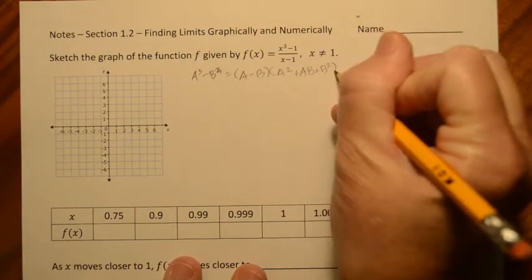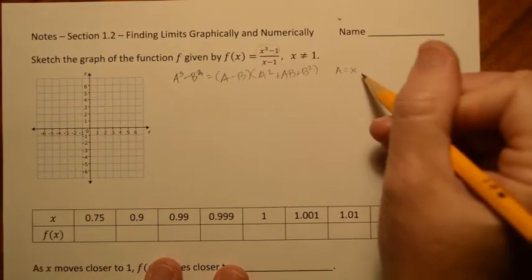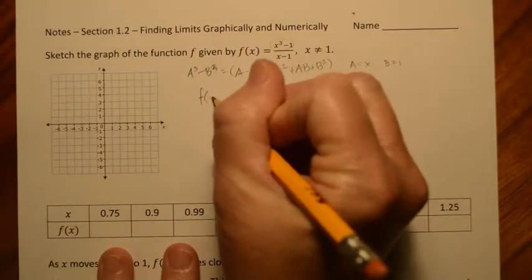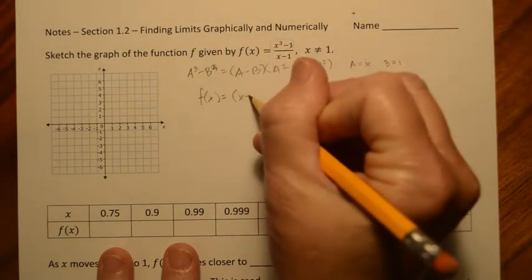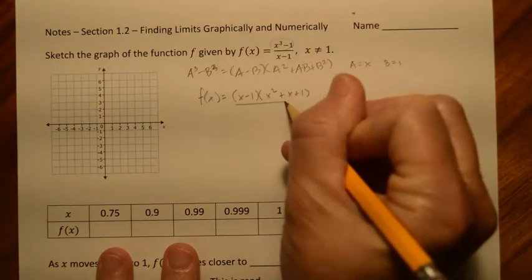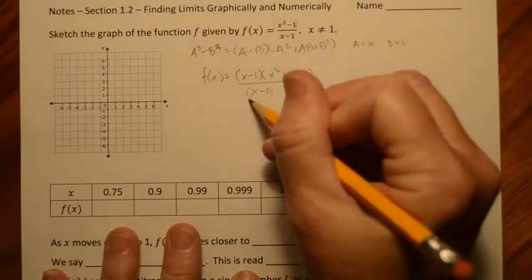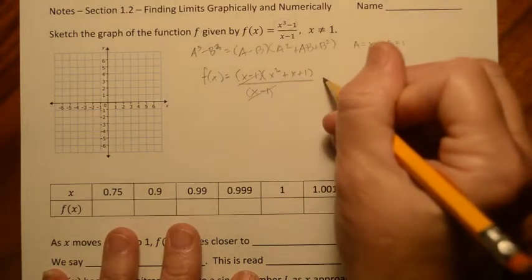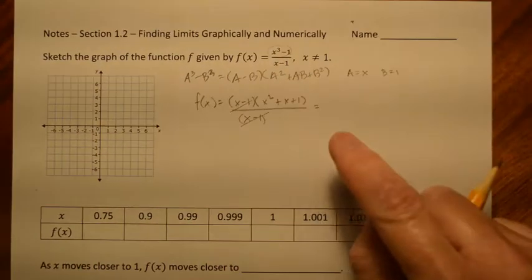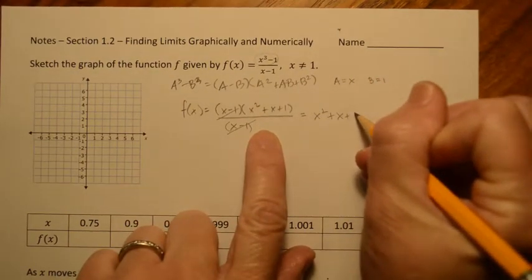And so in our case, a is equal to x. Again, we're looking at the numerator here, and b is equal to 1. And so when we go to factor that numerator, we end up with x minus 1 times x squared plus x plus 1, all over our denominator of x minus 1. And we notice that these x minus 1s can cancel. And so really what it's saying is, other than at x equals 1, where the function is not defined, everywhere else it behaves like x squared plus x plus 1.